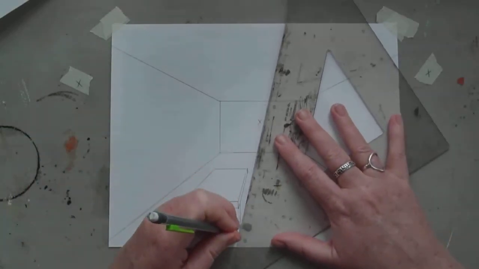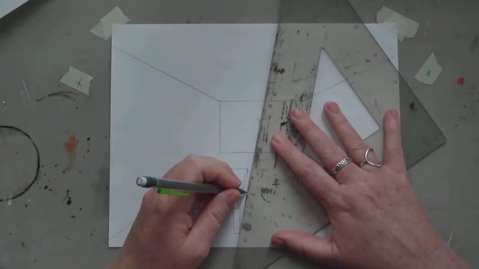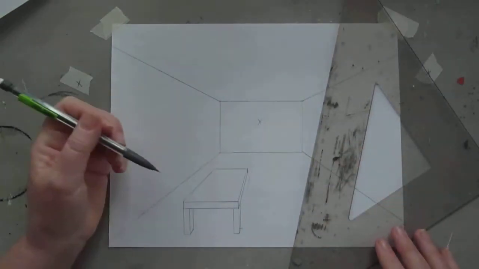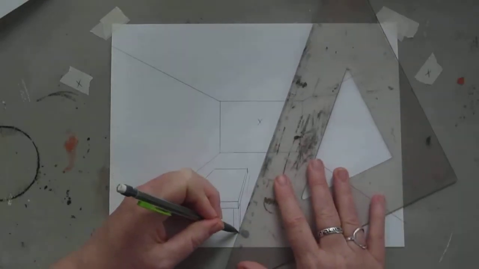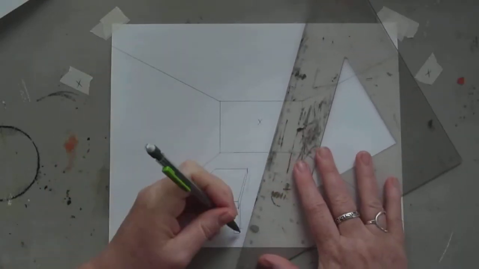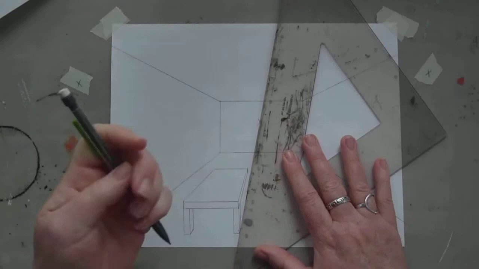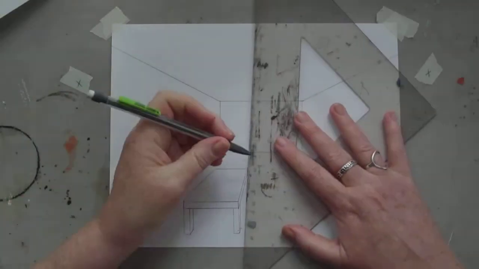And if that's the bottom of the front line, it's also going to be the bottom at the back. So once again, I went from this corner all the way back to the X to determine where the back leg would go.